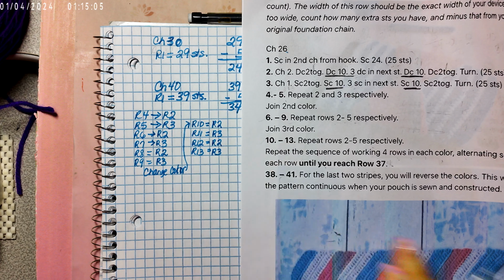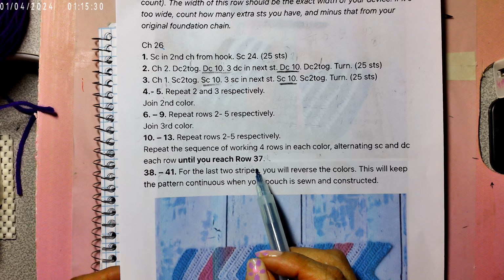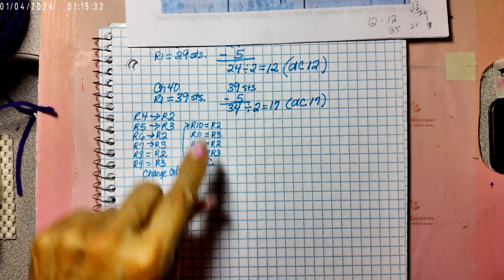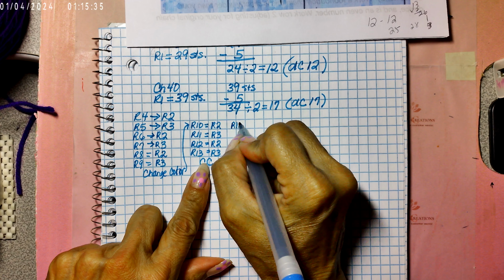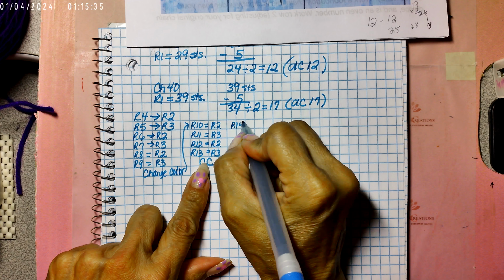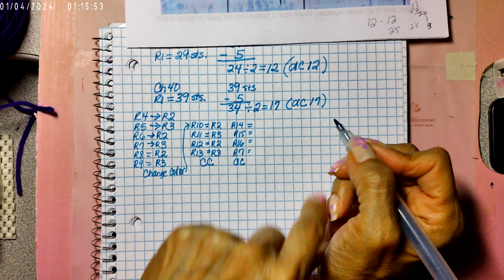repeat the sequence of working 4 rows of each color. Okay, 4 rows in each color, alternating, of course, single crochet and double crochet, because that's what row 2 and 3 tells us to do, until we reach row 37. So we're on 13, so we have row 14, row 15, 16, 17, change color, and you could actually put the color here that you need to change to, but for me, CC stands for change color. Equals, and if you break them up in 4s, you're going to know every 4 you got to change colors.